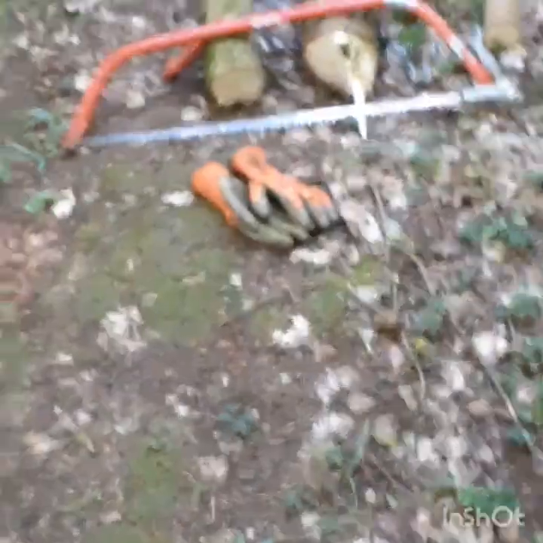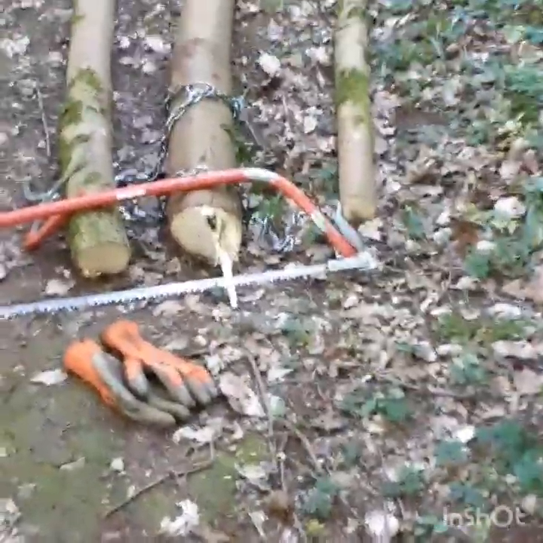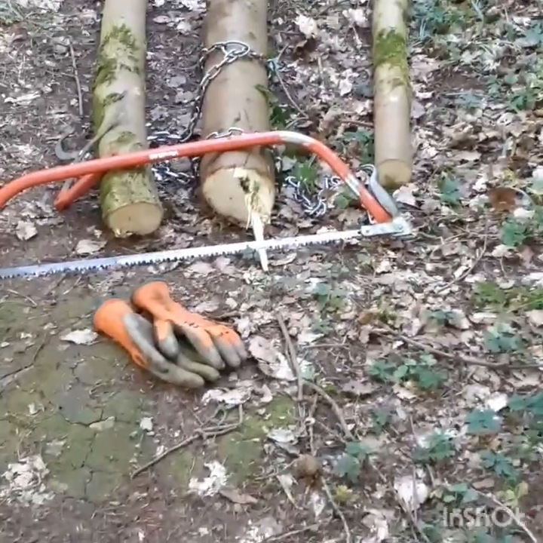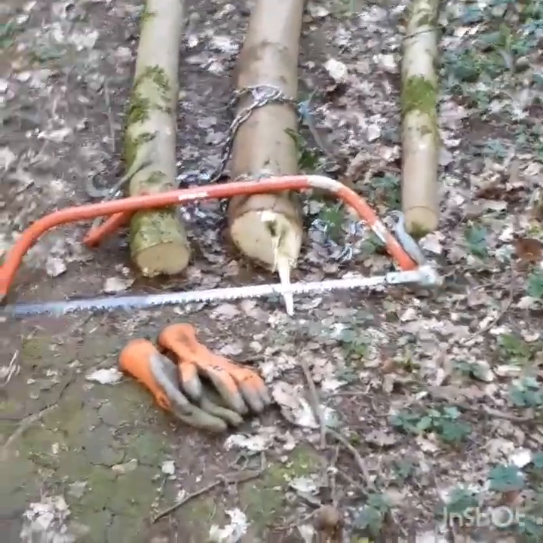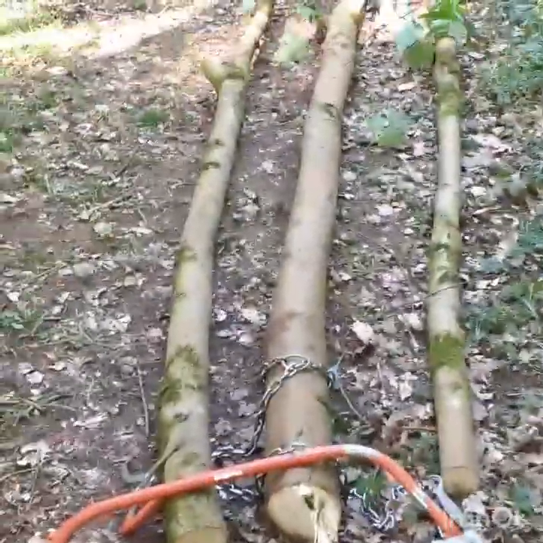That was alright. So we just finished processing that stem that we've brought down. Keep saying we to me. Only using hand tools today because there's nobody else on site, so I'm not using the chainsaw. So yeah, it works up a bit of a sweat, but it's good for you.